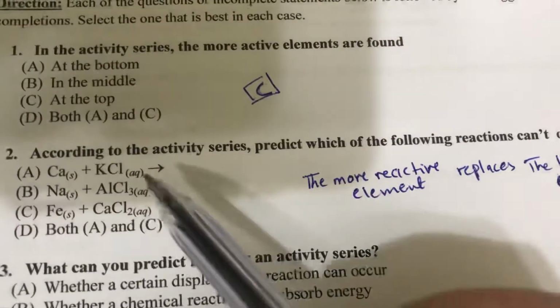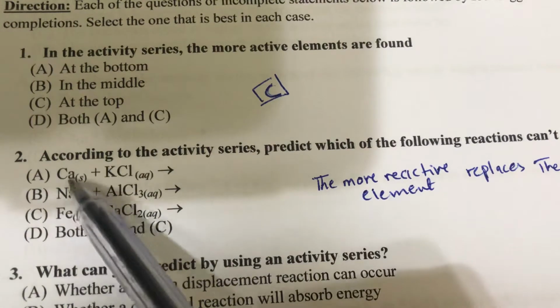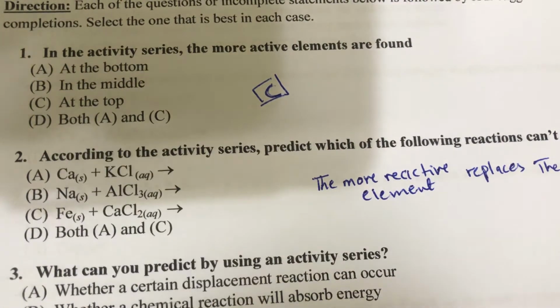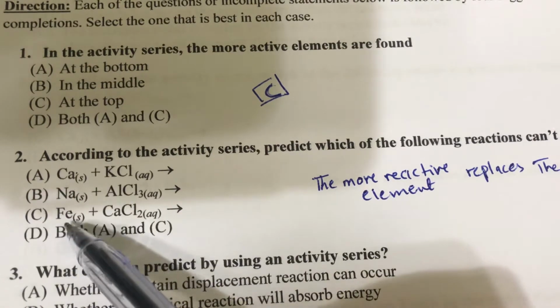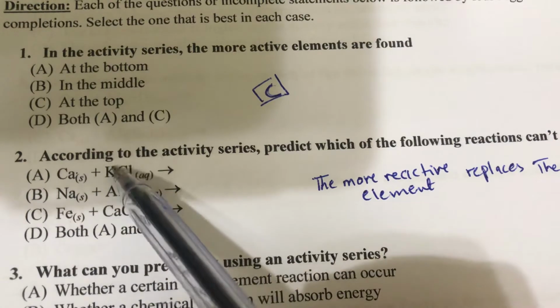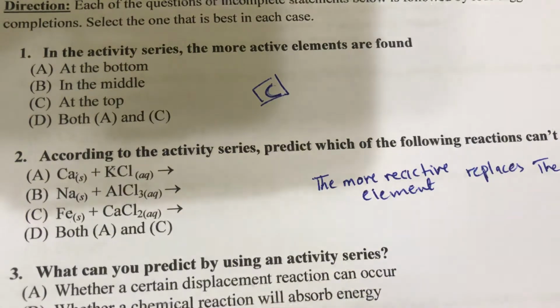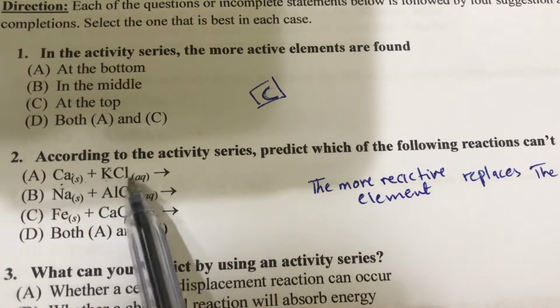So for these reactions to occur, these elements must be more reactive than elements in the compound. All these are metals, so they must be more reactive than the metals in the compound. So for the first one, calcium plus potassium chloride.